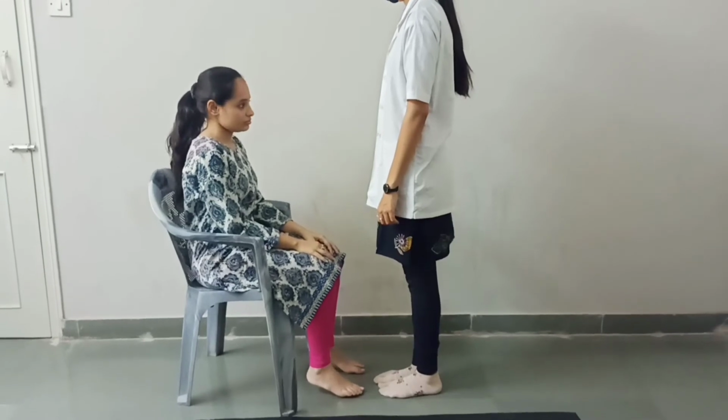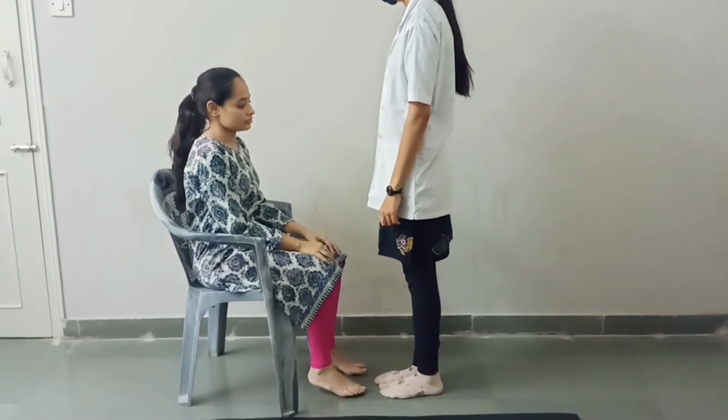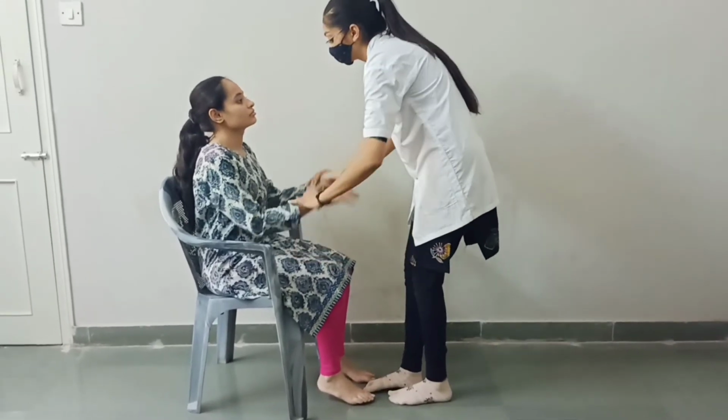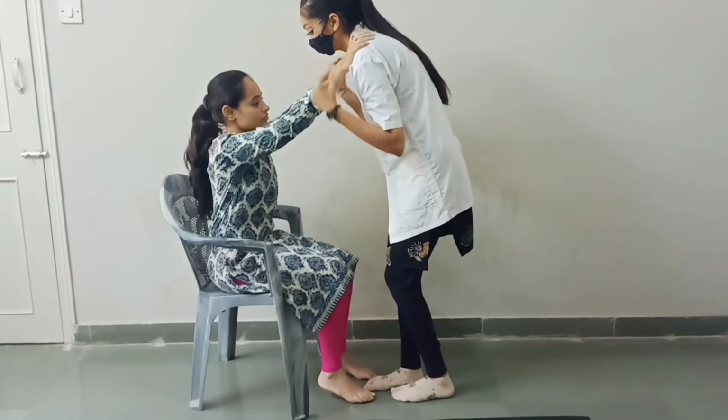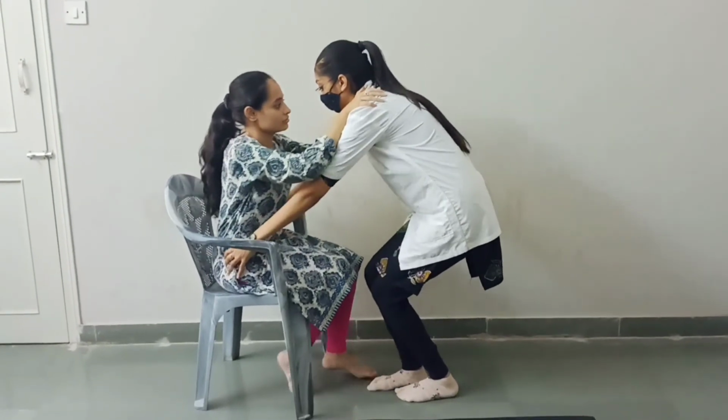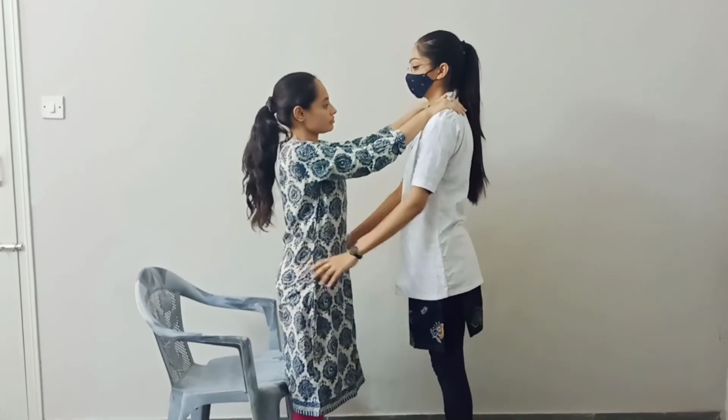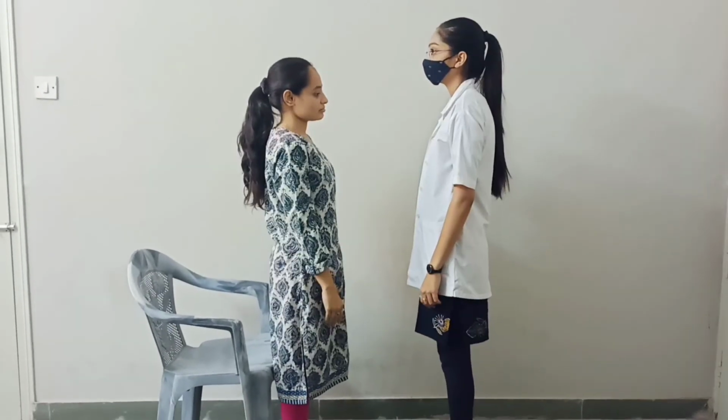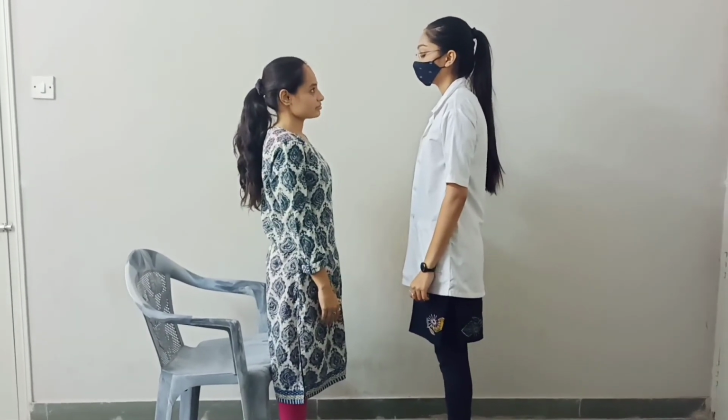Now from sitting to standing. The patient has to take support of the wall bar or the therapist himself to get up. The therapist grasps the patient at the waist. This is all about the mat activities. Thank you.